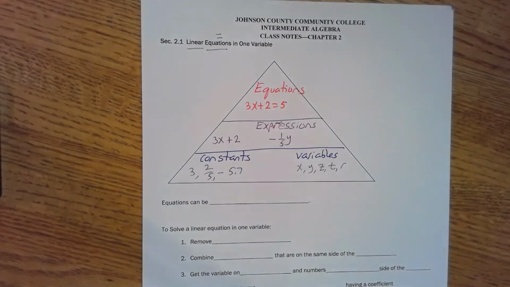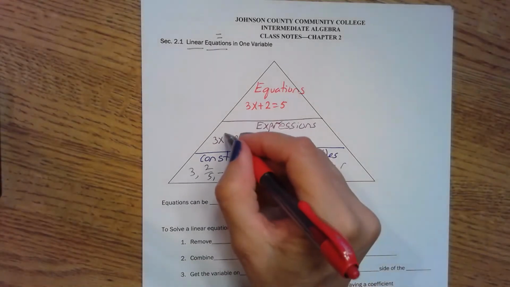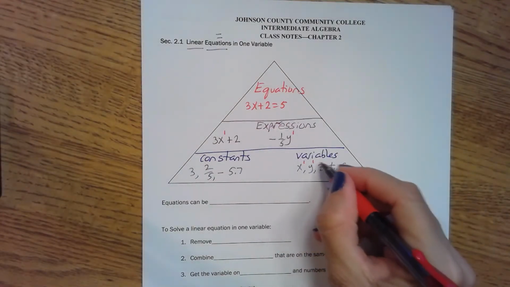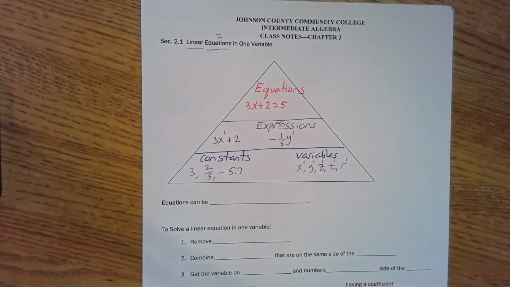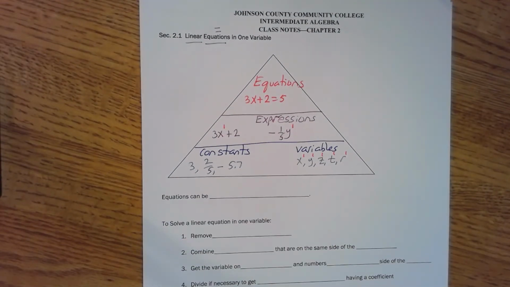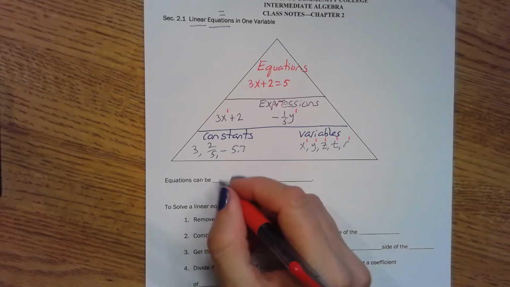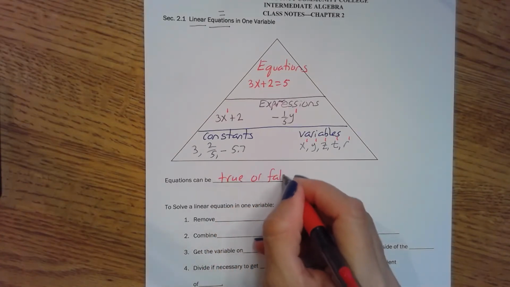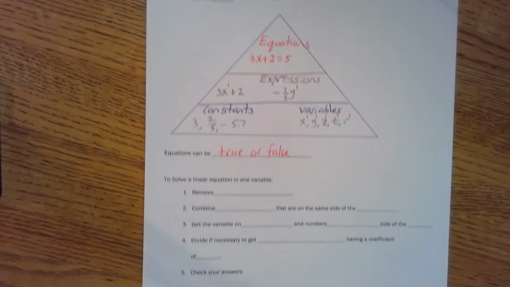Now what makes this all linear? We have powers of 1 for our variable. X has a power of 1, y had a power of 1. Down here, all our variables had powers of 1, and that's where we get a linear equation. Now, any kind of equation can be true or false. If you solve it, then hopefully you're going to get a true answer.